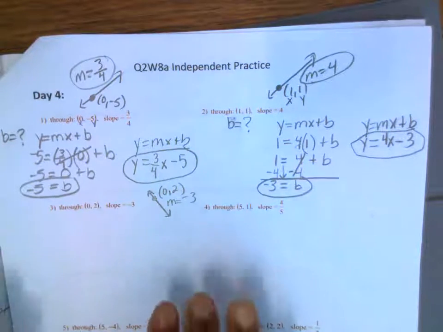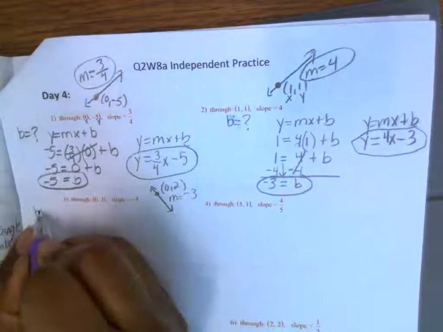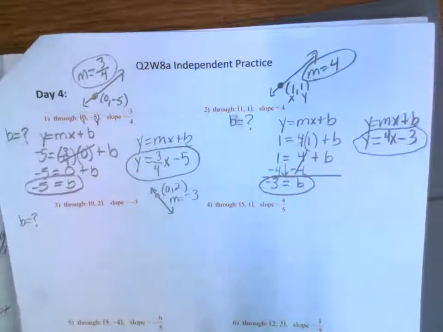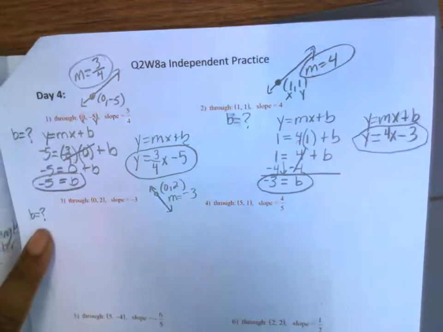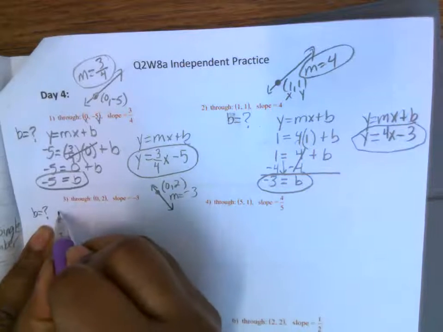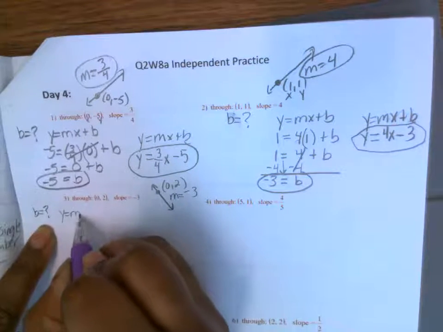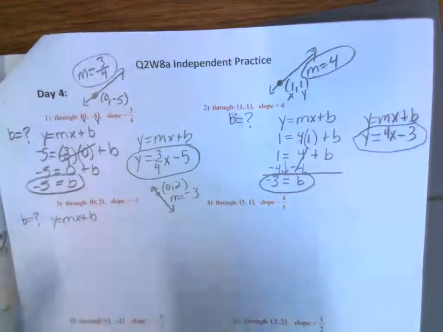So you've got to figure out what b is. You've got to find b, the y-intercept. Where does that line cross the y-axis? In order to figure that out, you are going to use y = mx + b.